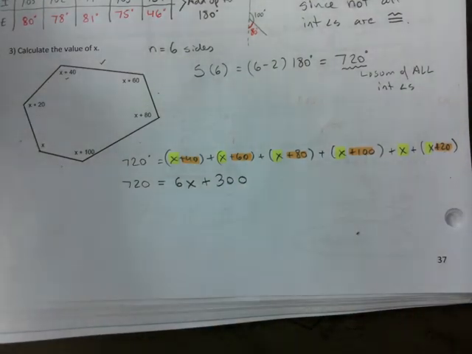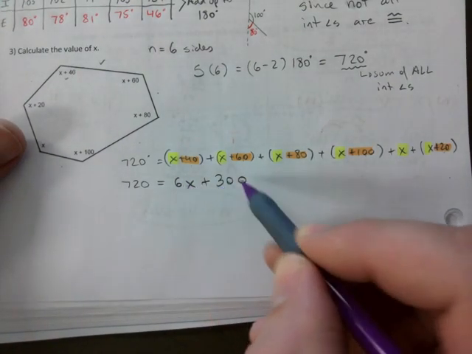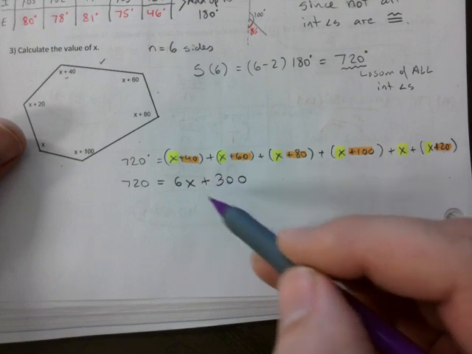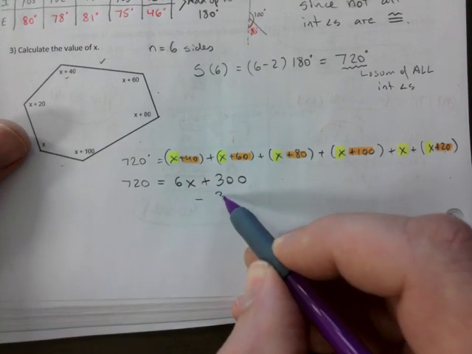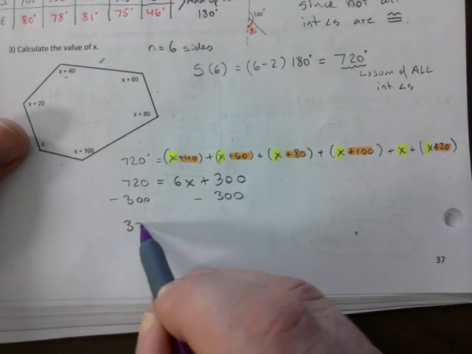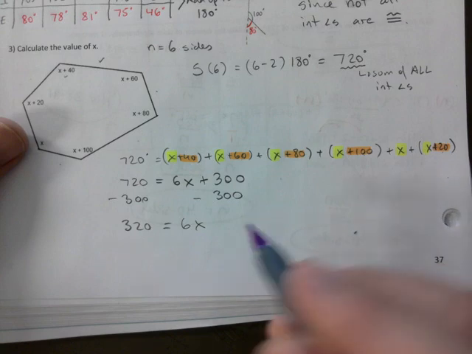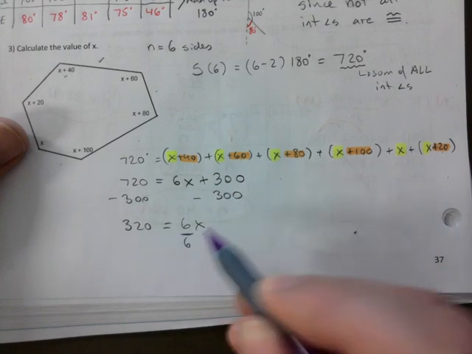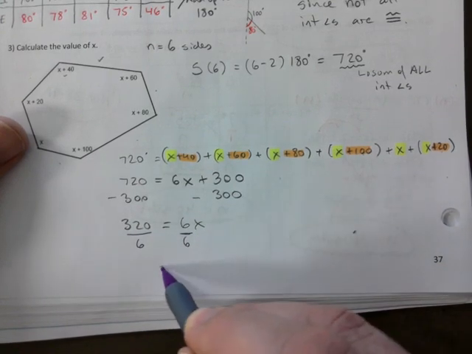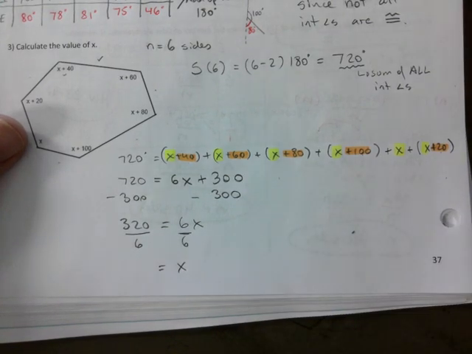So that whole expression just boils down to that. When you have multiplication and addition or subtraction, I would first deal with that. So we go 720 minus 300, that's 420, is equal to 6x. Now you divide both sides by 6, and you've got everything you need.